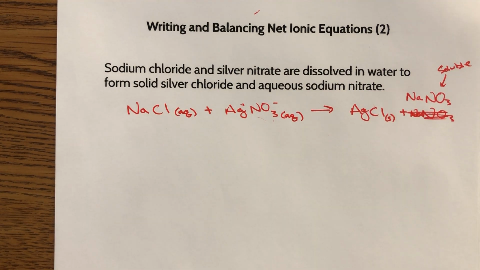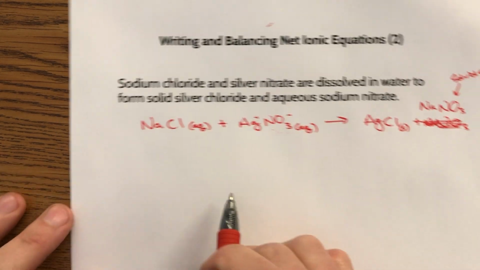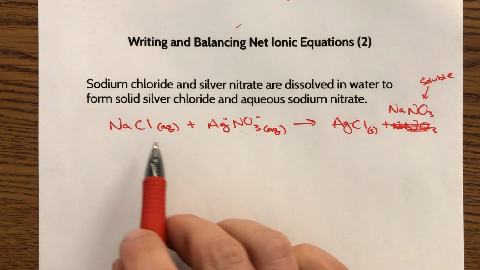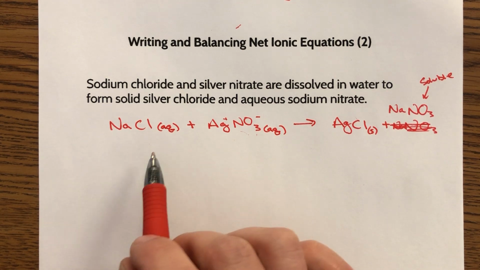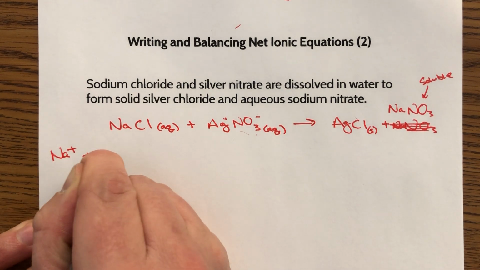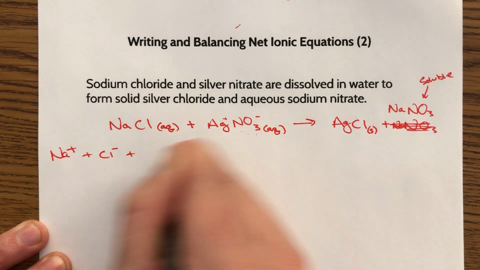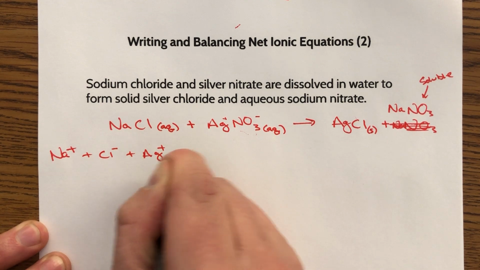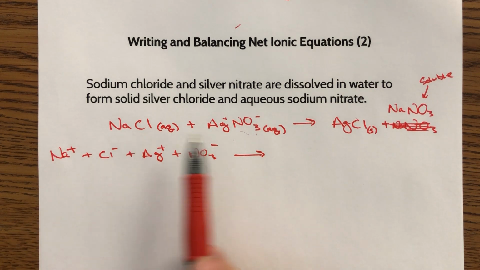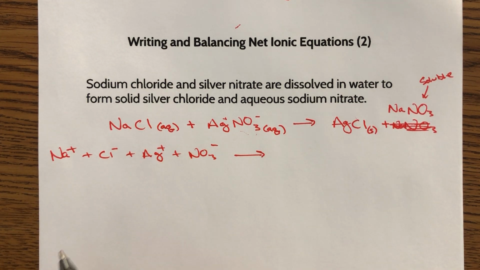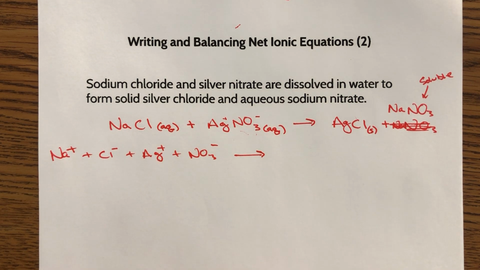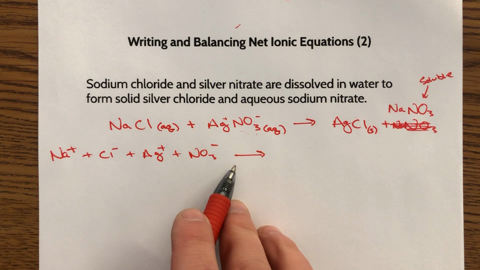Now let's go down below, and we're going to write out the complete ionic equation, because in reality these are not together. They're separated because they're aqueous. So let's draw this out. We have Na plus, Cl minus, plus Ag plus, NO3 negative. I didn't have to balance this up here because it's one-to-one for everything. Sodium's going to give 1, silver's going to give 1, and it balances out pretty easily. So these are going to stay. This is what they look like.